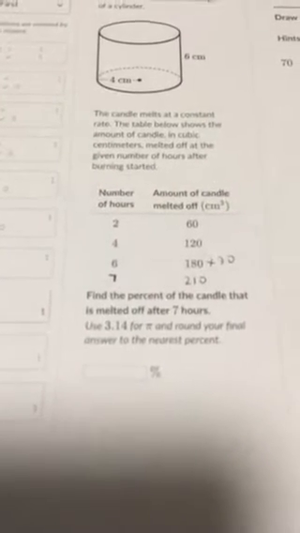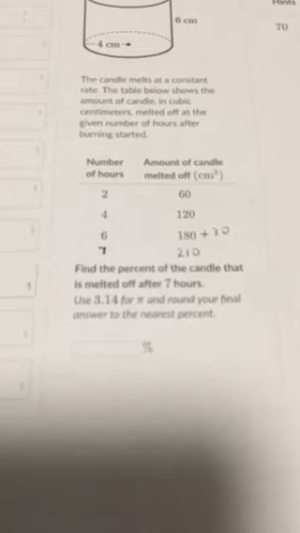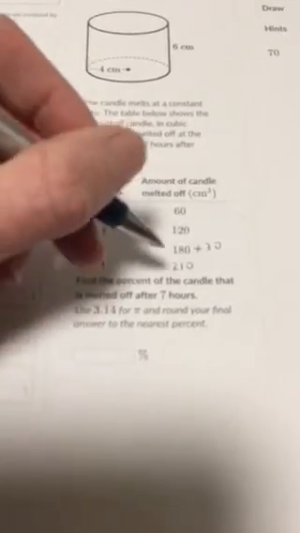So if we keep on with the table here, you would do 180 plus 30, and that will give you 210 cubic centimeters after 7 hours. Now we want to find the percentage that has melted after 7 hours.